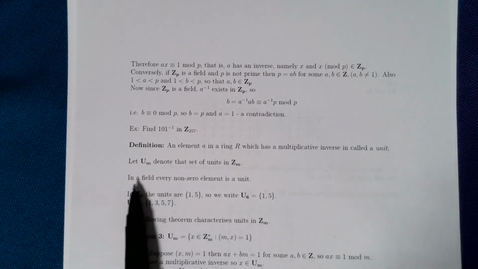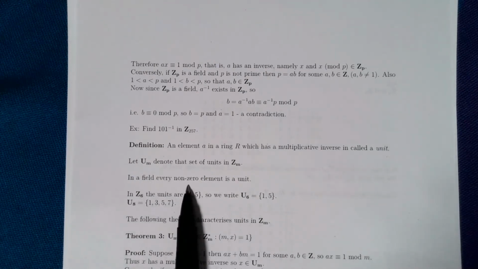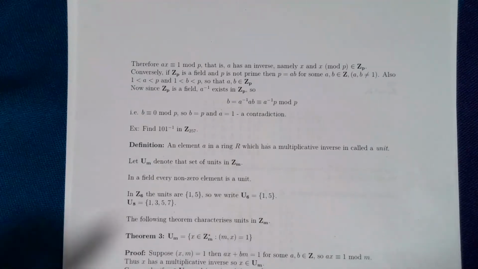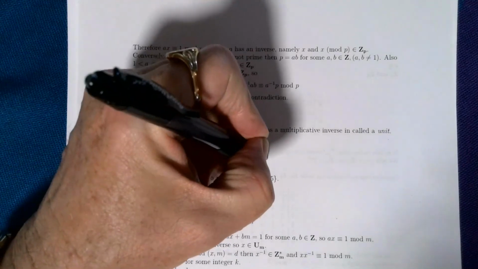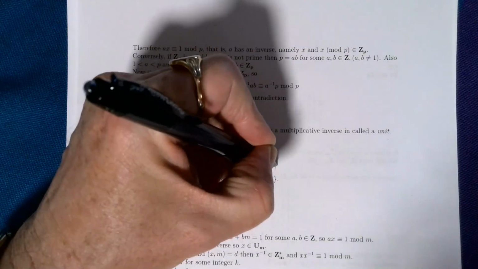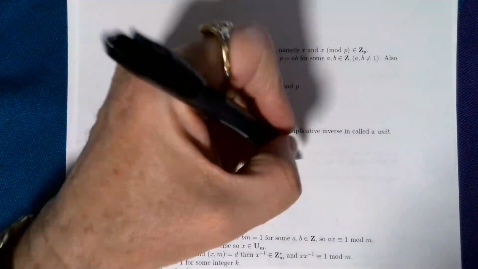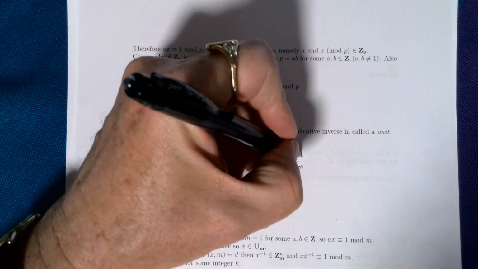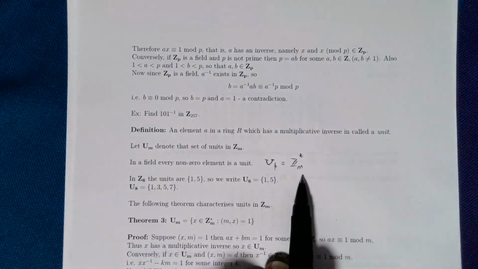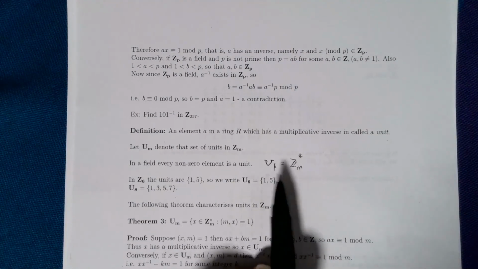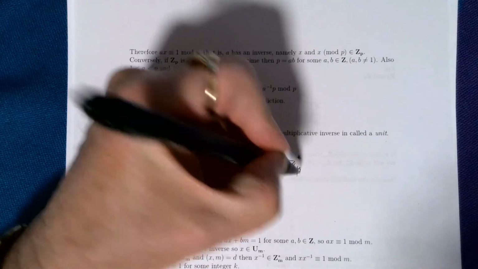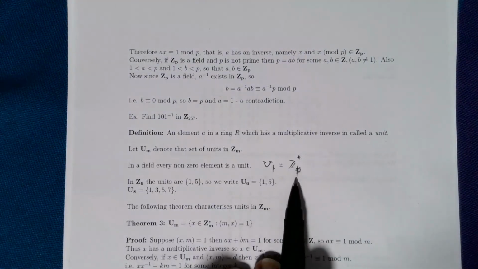So in a field, every non-zero element is a unit. In other words, for example, if I had U sub p, then that will be Z_p star. Every non-zero element here is a unit. Sorry, that should be a p there. U sub p is Z_p star. Every non-zero element in Z_p is a unit.